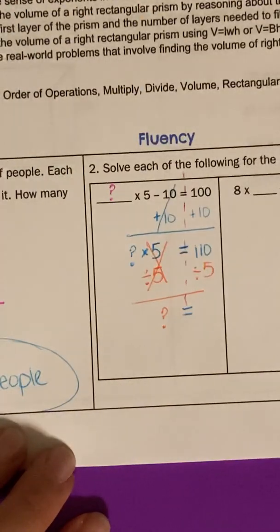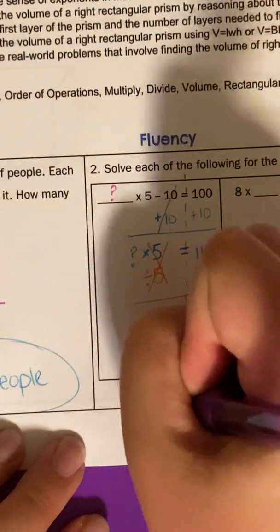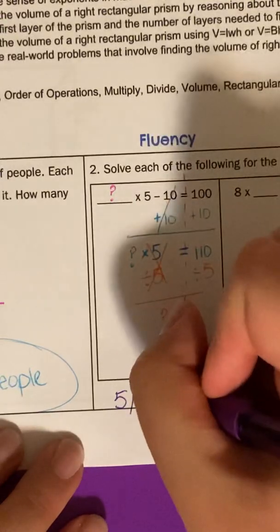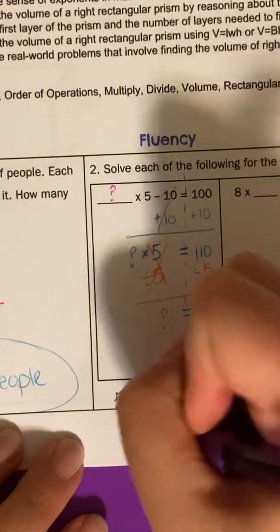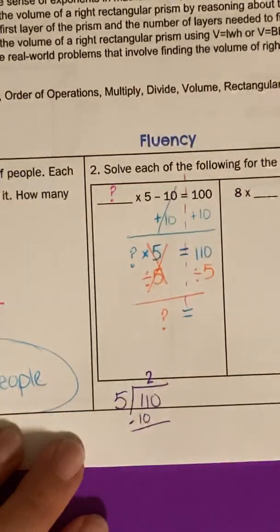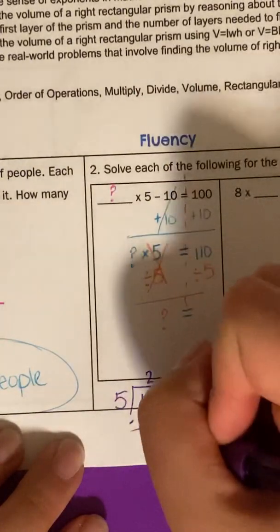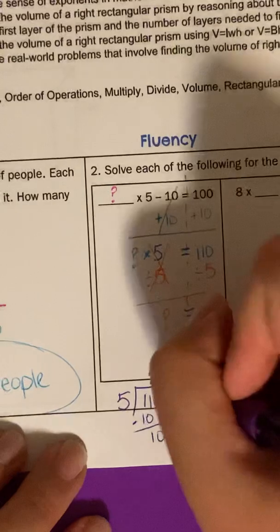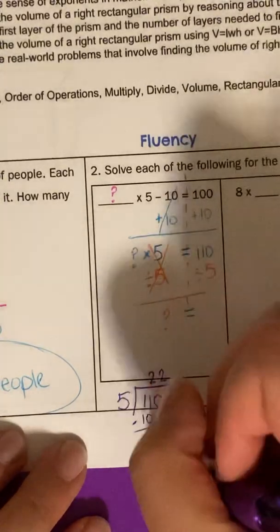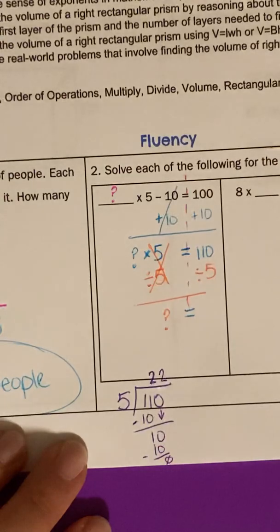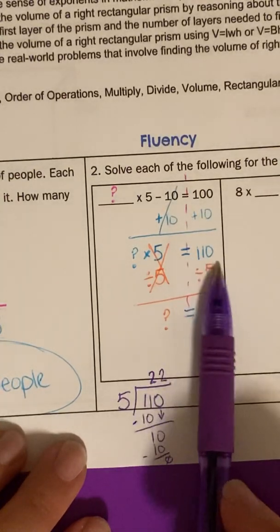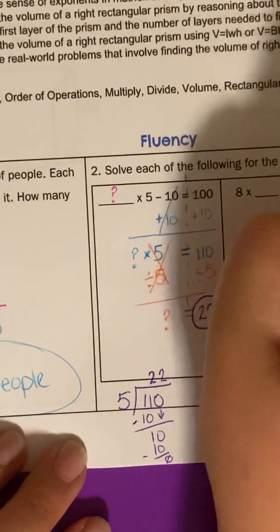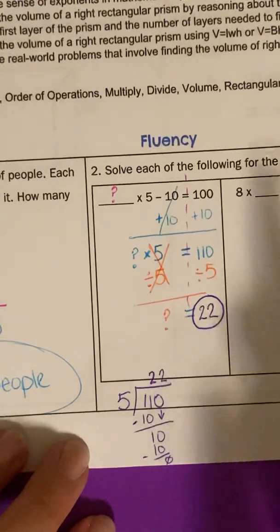Well, if you don't know it, that's absolutely fine. Let's do it off to the side. 110 divided by 5. Well, 5 can go into 11 2 times. 5 times 2 is 10. 1 minus 0 is 1. 1 minus 1 is 0. Drop down your 0. 5 goes into 10 2 times. 5 times 2 is 10. No remainders. So our answer here, when you have 110 divided by 5, is going to be 22. So our unknown value is going to be 22. So for the first one, you're just going to put 22.